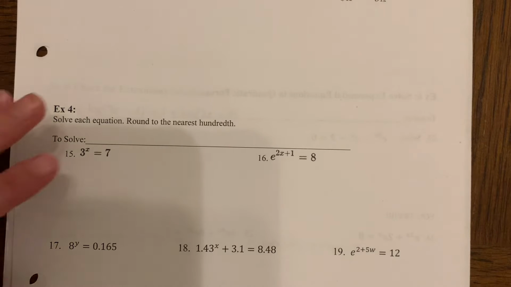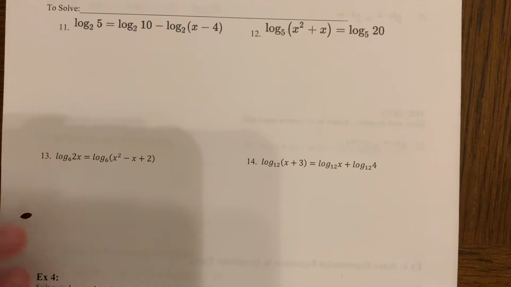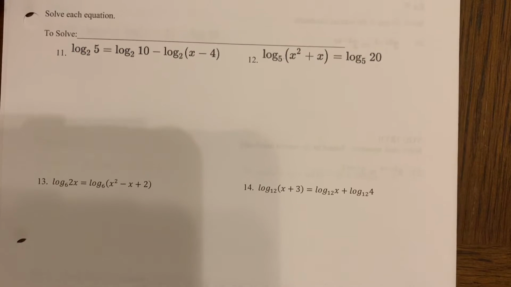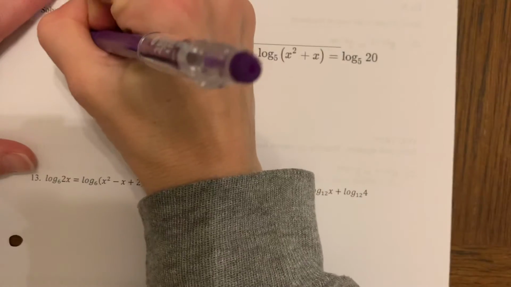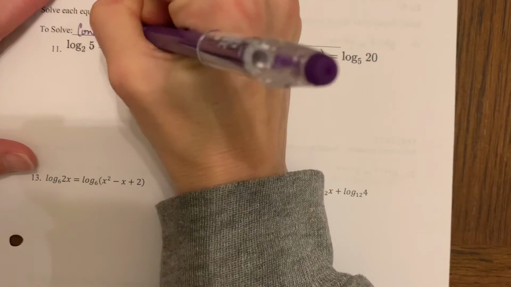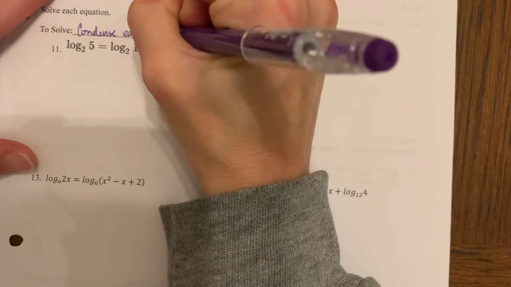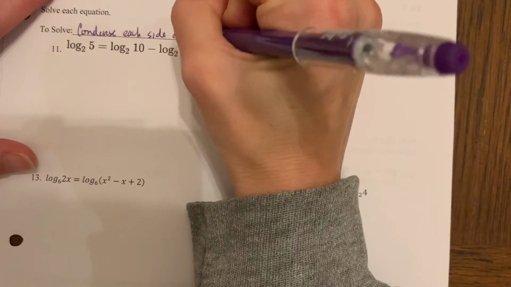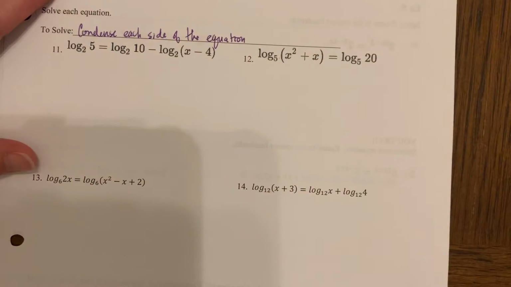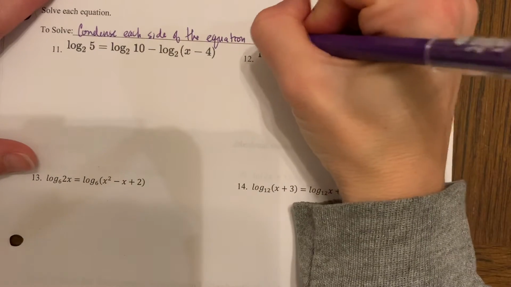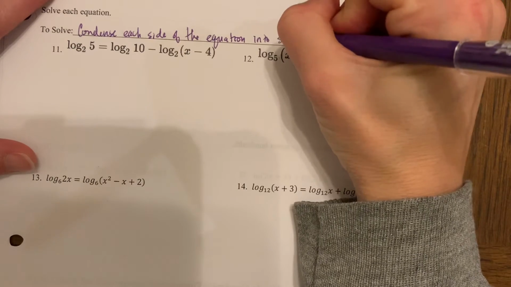When we are solving logarithmic equations, we need to condense each side of the equation into single logarithms with the same base.